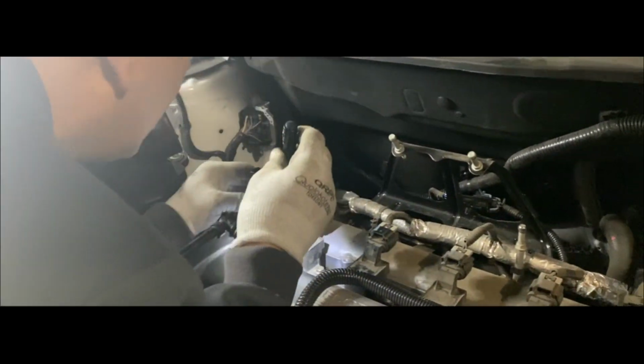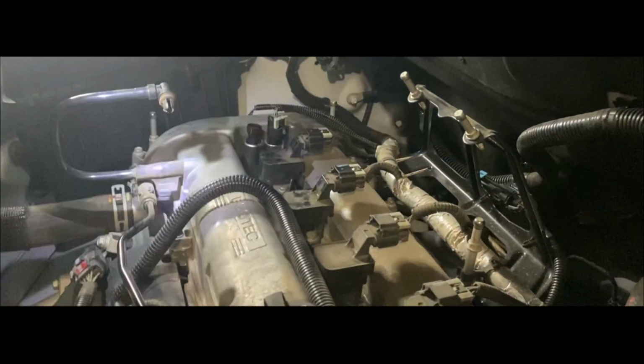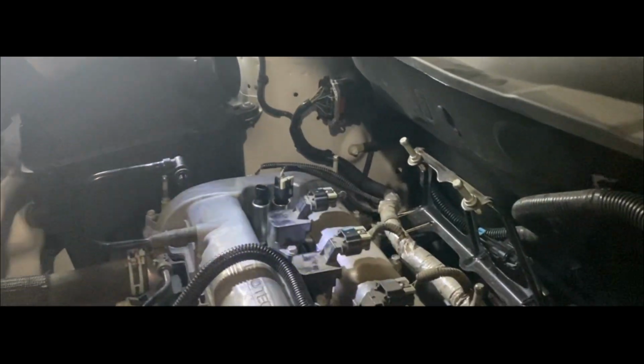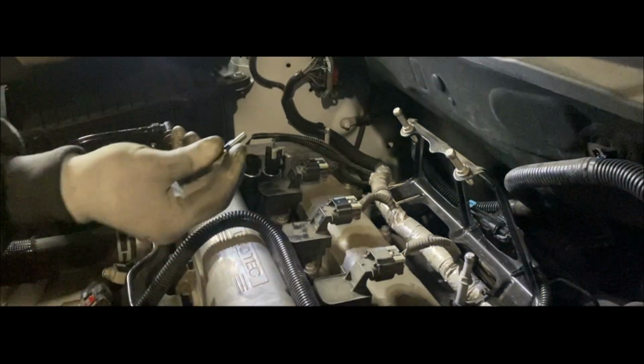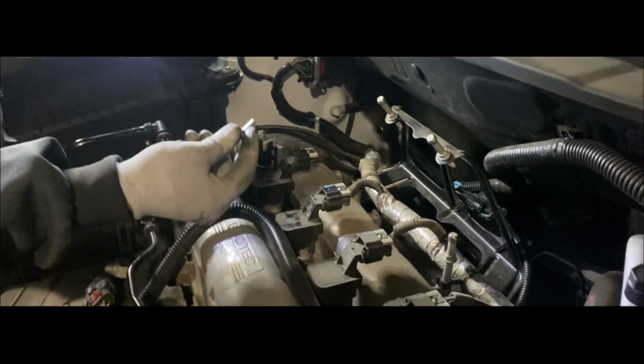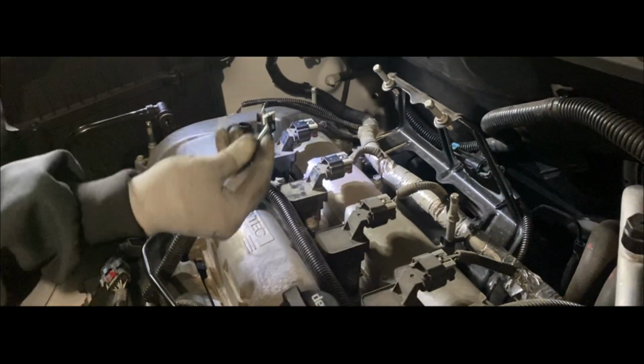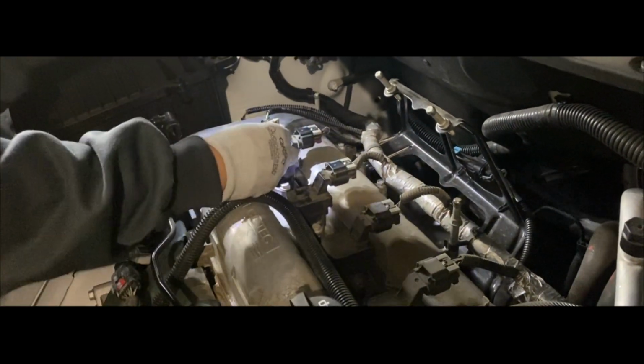Okay, it's in place. Now I'm gonna put the screw. The reason why I removed the screw before I put it in is because I don't want it to drop into the engine, since it was loose. So I'll just put it in separately.